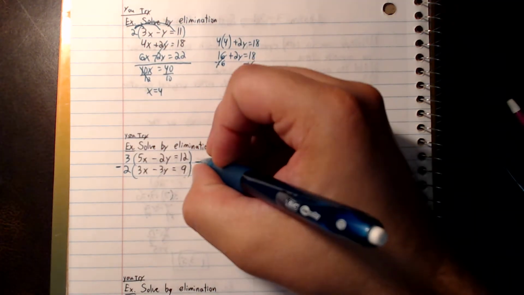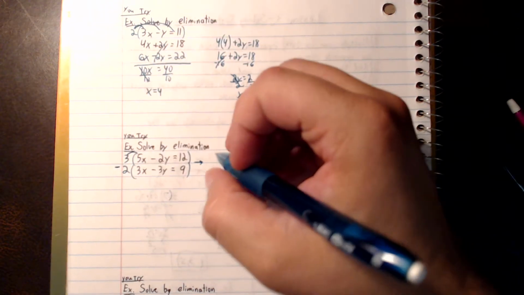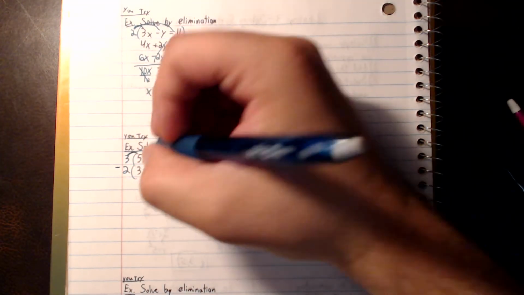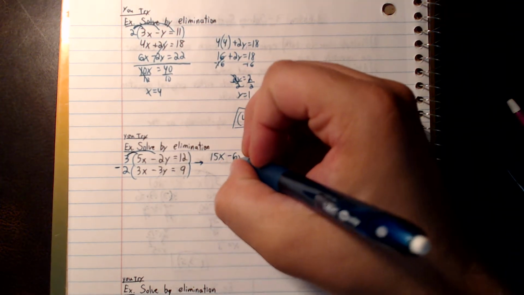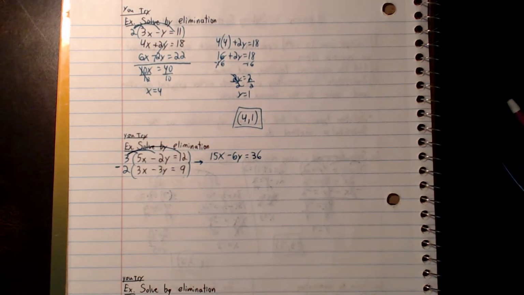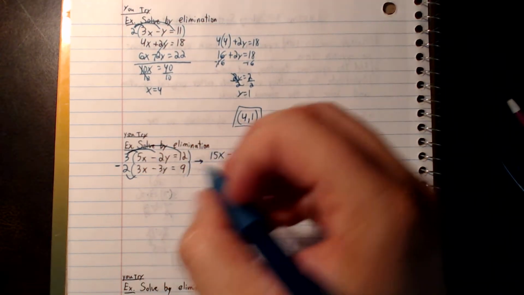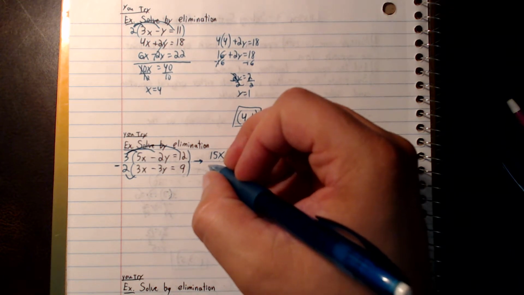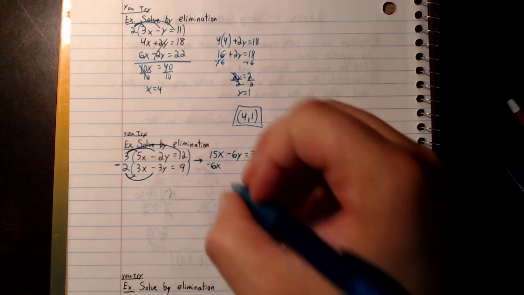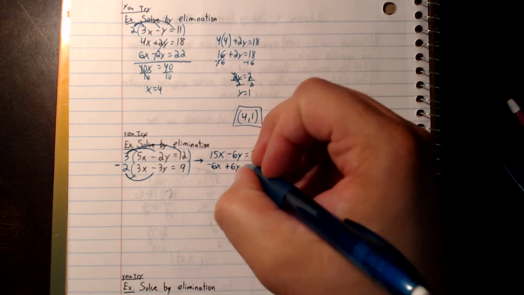So let's see. If I do my distribution, 3 times 5 gives us 15x. 3 times negative 2 is negative 6y. 3 times 12 is 36. Bottom, negative 2 times 3 is negative 6x. Negative 2 times negative 3 is positive 6y.